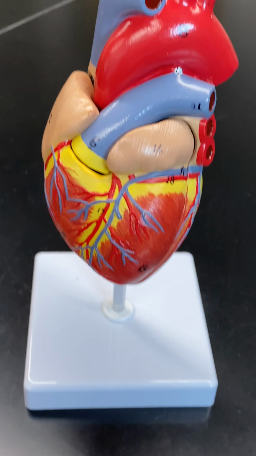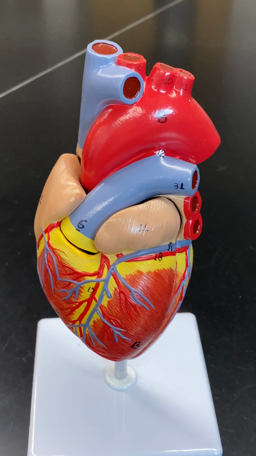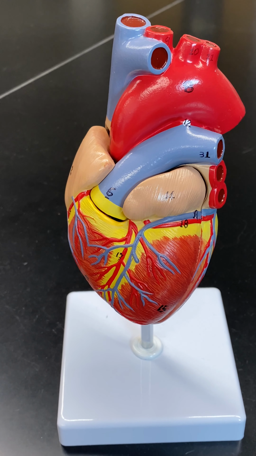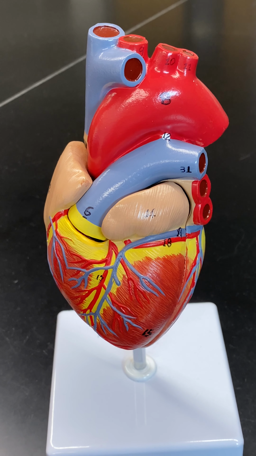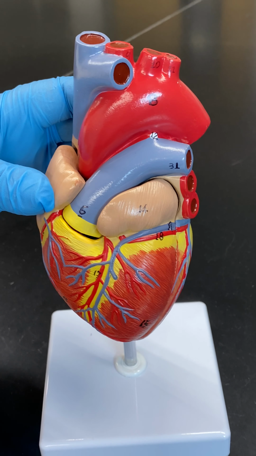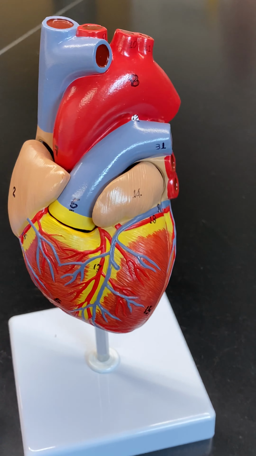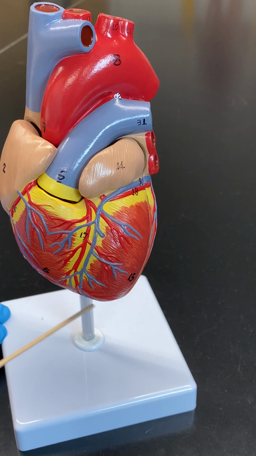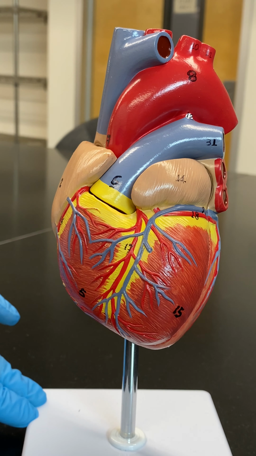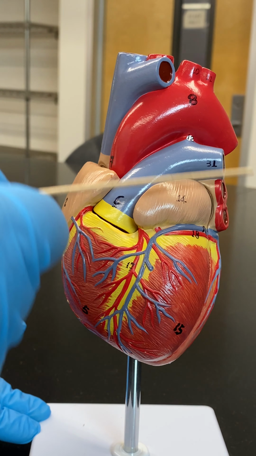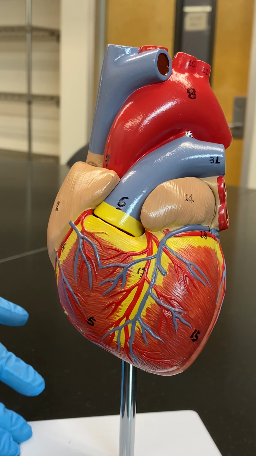Hi everybody, today we're going to take a look at the heart models we have and look at some of the main chambers, valves, and the blood vessels associated with the heart. So first of all, let's identify left and right. Remember the pointy part of the heart, which is your apex, is always pointing toward the left, and therefore this is your right side and this is your left side.